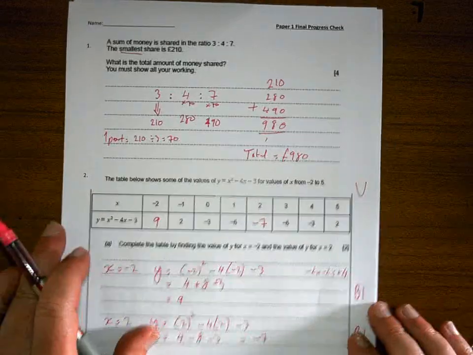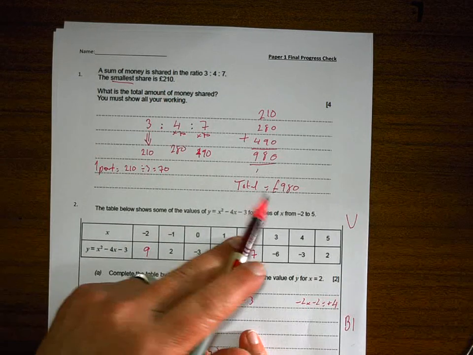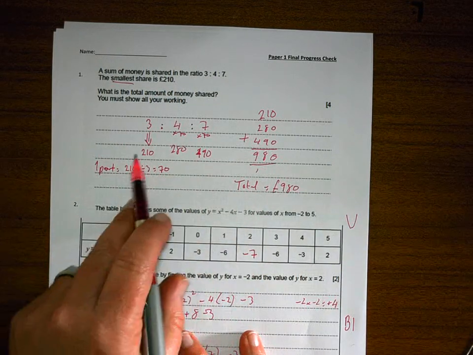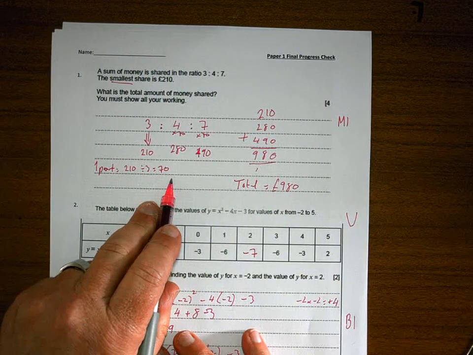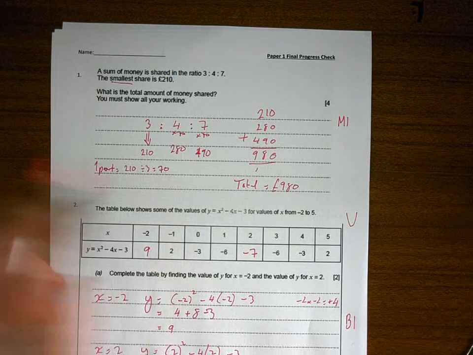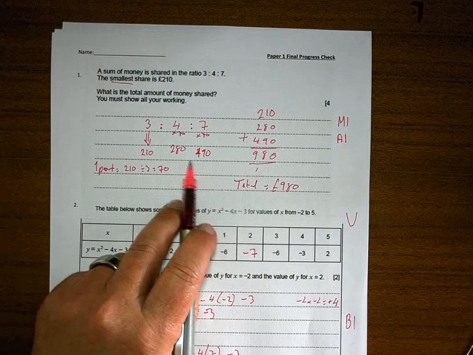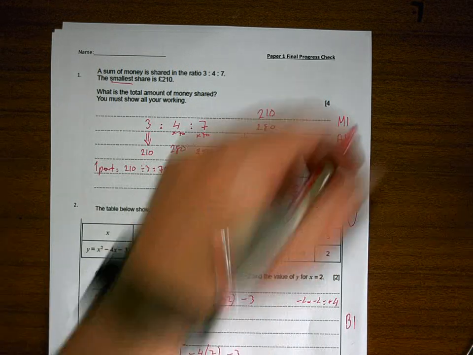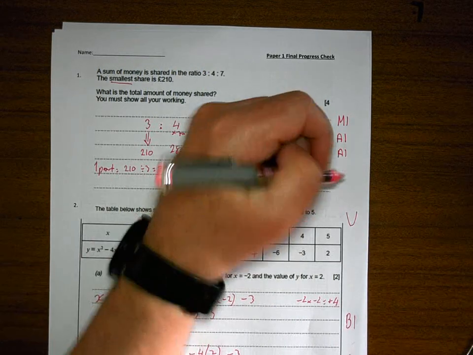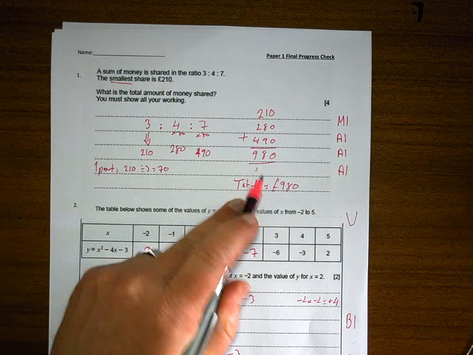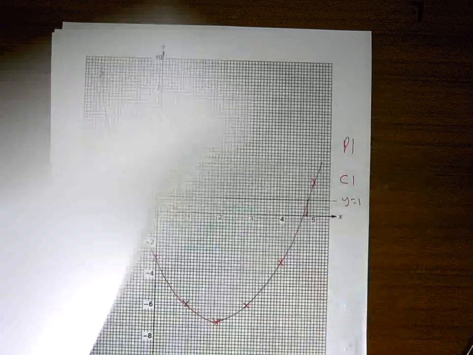I realise I haven't gone back to give you the marks for this one. So there's a method mark for this one, and the method mark is for finding the value of one part. Then you're going to have an answer mark for the two missing parts, so the 280 and the 490, and then a final answer mark for adding your values up to get the total. Okay.